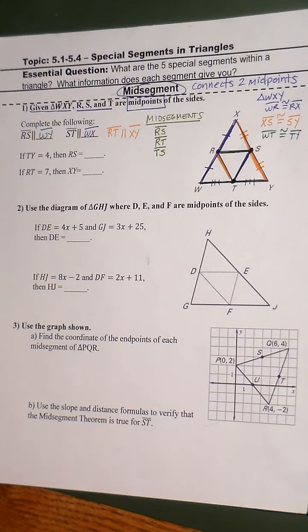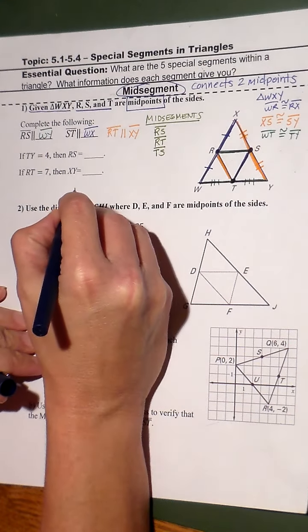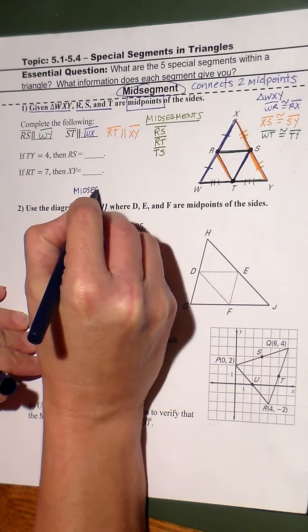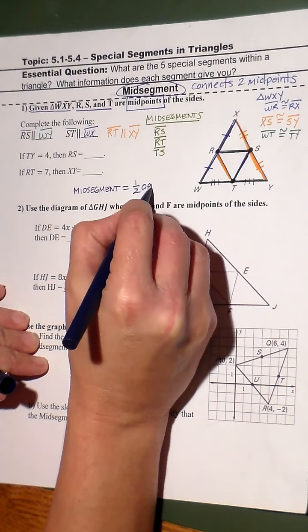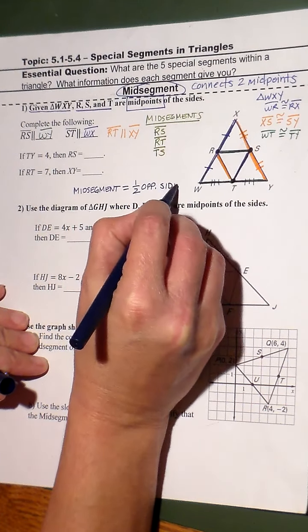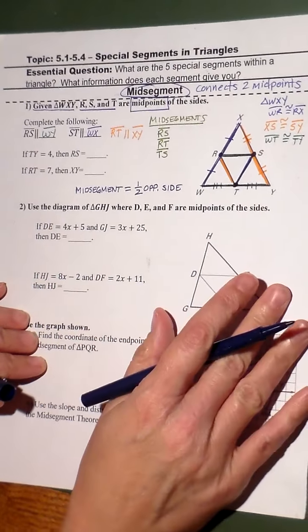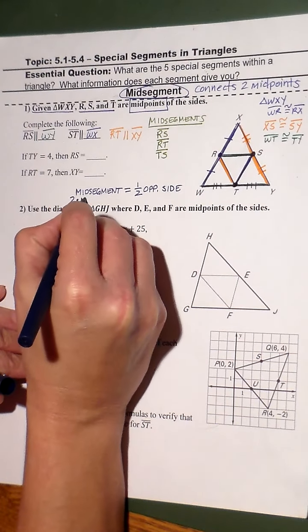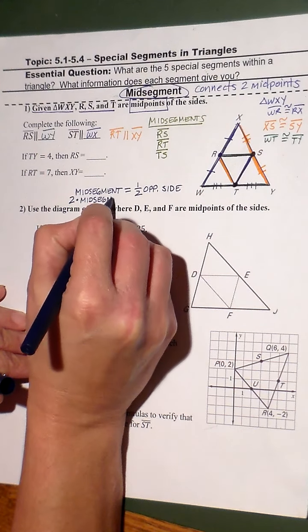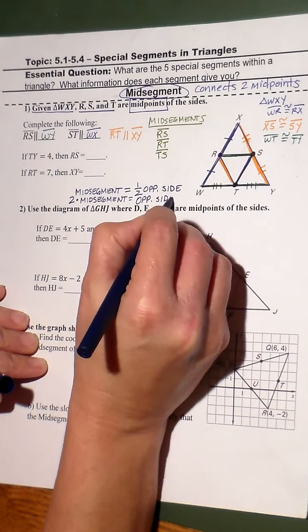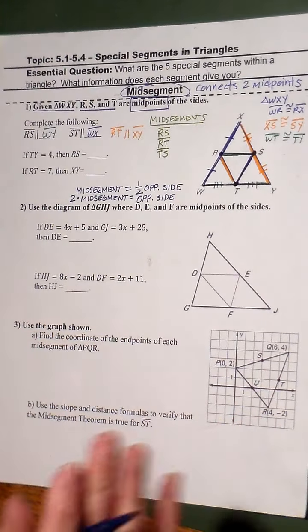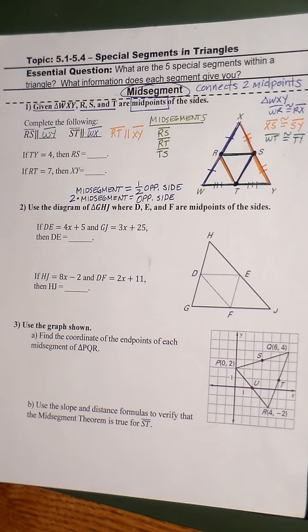So we also have another special relationship that is created when we have midsegments. And that is that the midsegment is always equal to 1/2 the opposite side. The other way you can write this is 2 times the midsegment equals the opposite side. Either way will work. The midsegment is 1/2 of the opposite side. So either way will work.